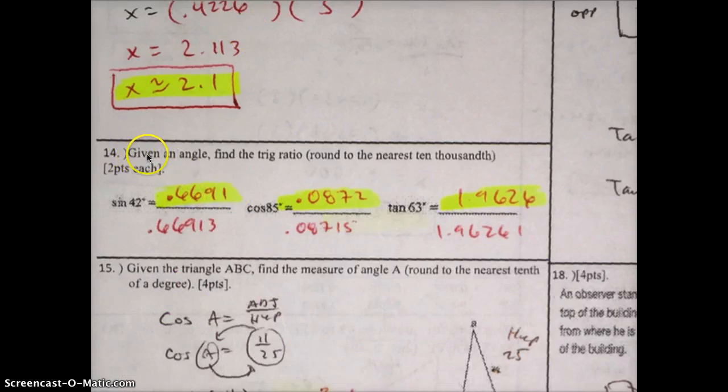Question number 14, given an angle, find the trig ratio, round to the nearest ten thousandth. Ten thousandths is how many decimal places? It's 4. So that means you're going to have to look at 5 of them. Okay? So you just type into your calculator sine of 42. You'll get a bunch of numbers. I wrote down the first 5 numbers, and this number is 5 or less. So 0, 1, 2, 3, 4.